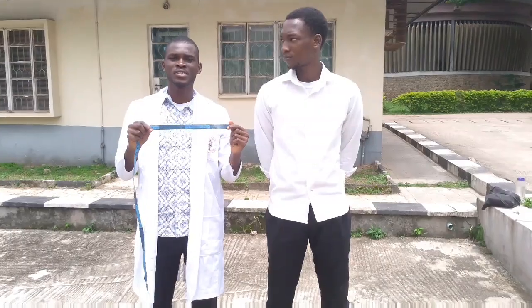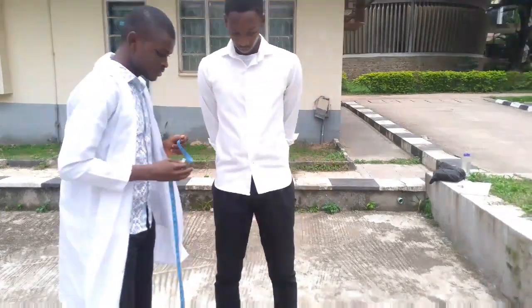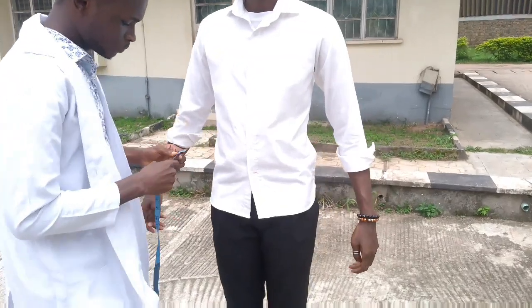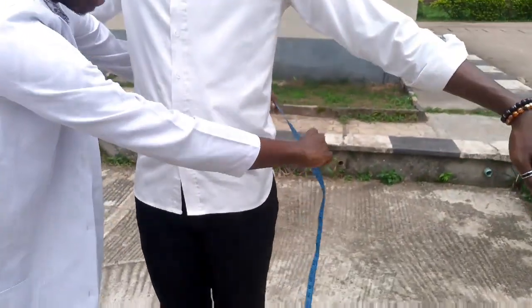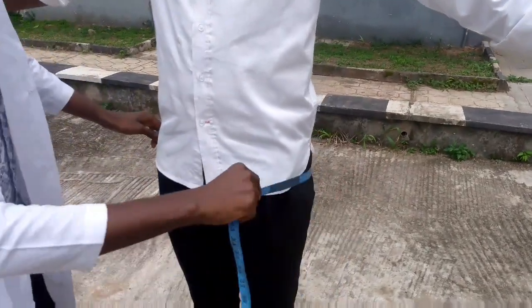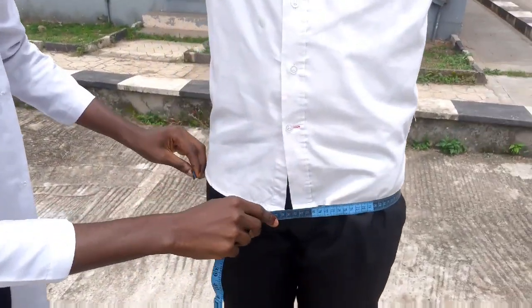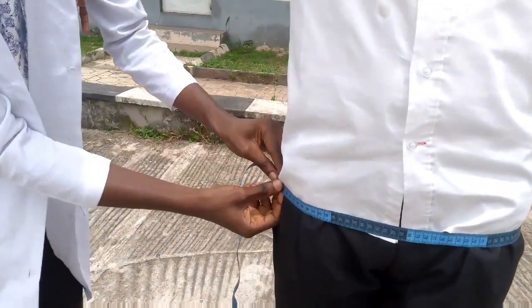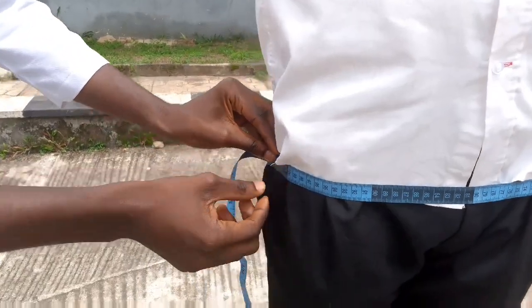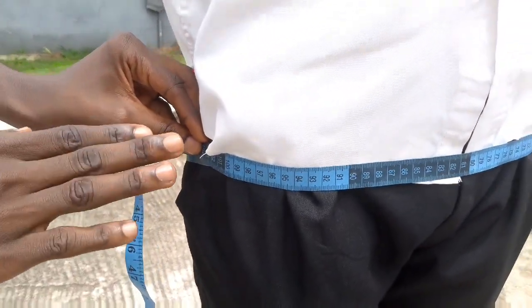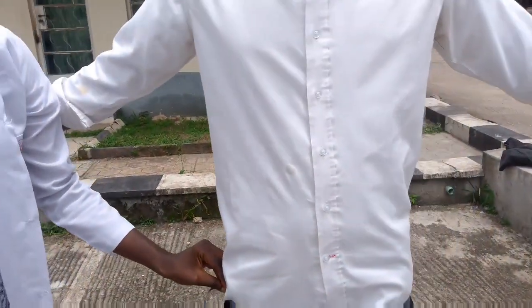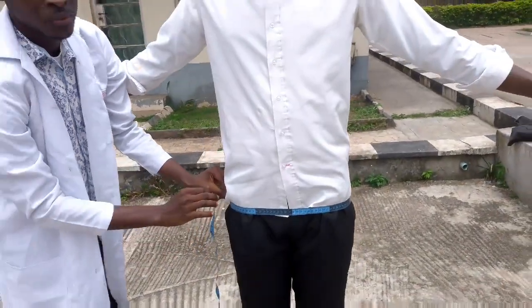Now it's time for hip circumference. So you grab the tape measure, tell your client to stand upright, and then you put the tape rule just by the hips. It's usually slightly below the buttocks, and then you read. Ensure that the tape is not too loose or too tight. Exhale, and then you read the measurements.